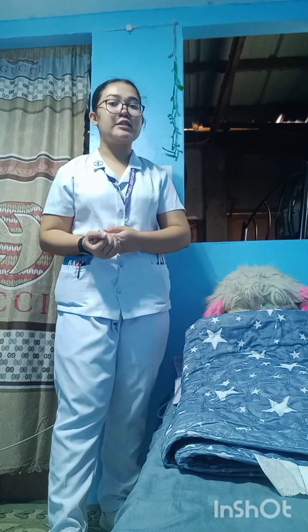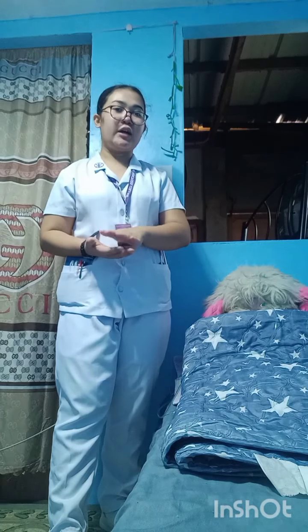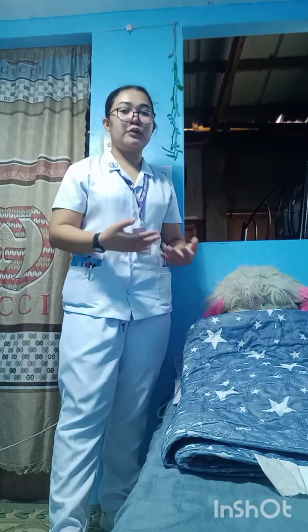After doing that, we can thank the patient especially for cooperating, lalo na yung hindi nila paglabag sa mga safety precautions, especially yon, tsaka yung pag-cooperate, pagsunod lang sa mga sinasabi ng nurse kung ano ang gagawin.